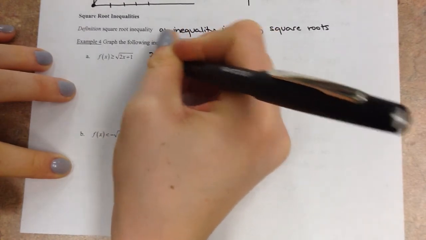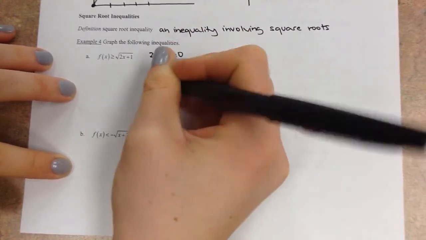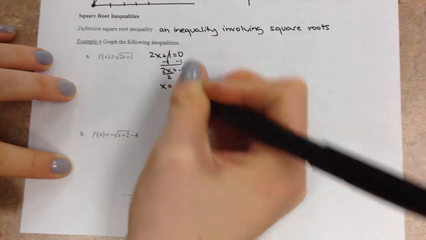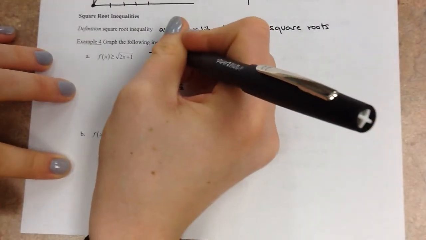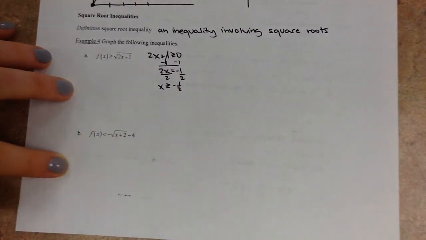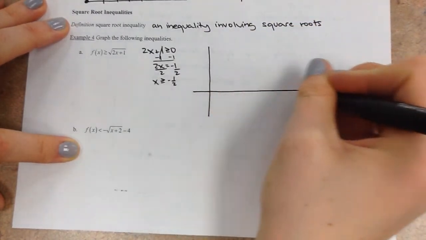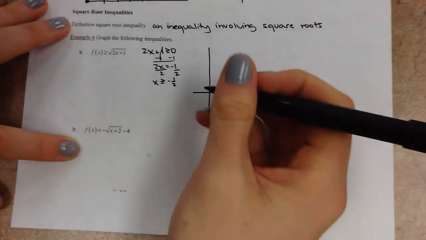Okay, so if I subtract 1 from both sides, divide by 2, I get x equals -1/2. Or I guess I should be setting it, I want to know when it's going to be greater than or equal to 0. So I end up with x has to be greater than or equal to -1/2.